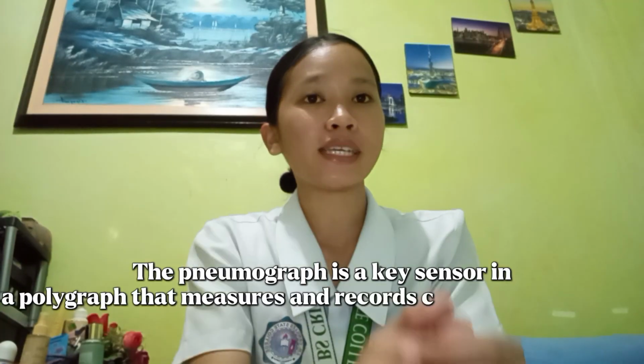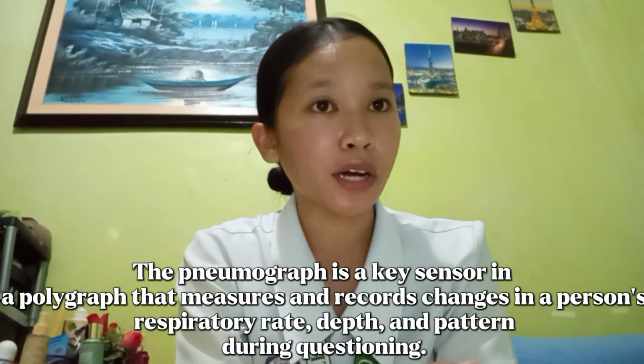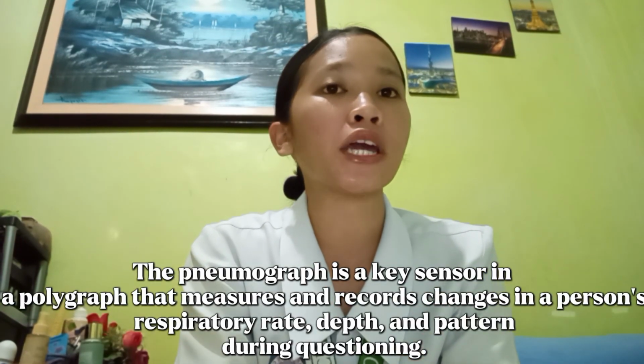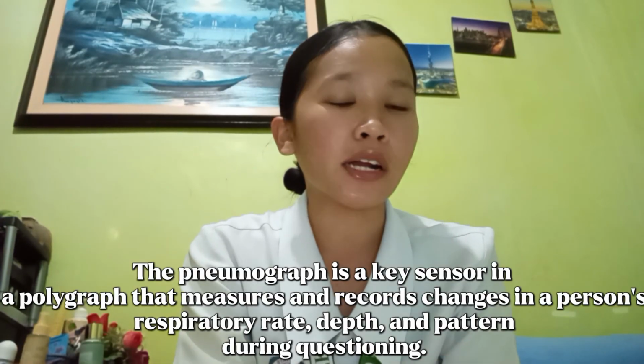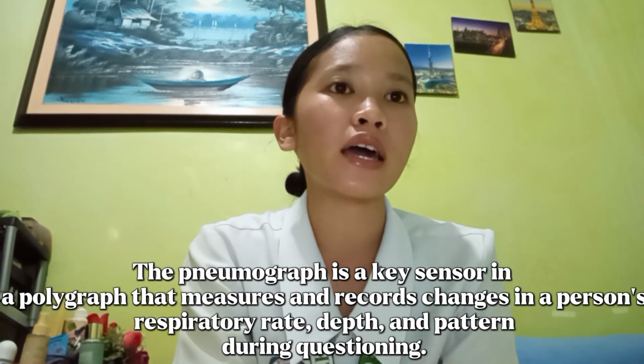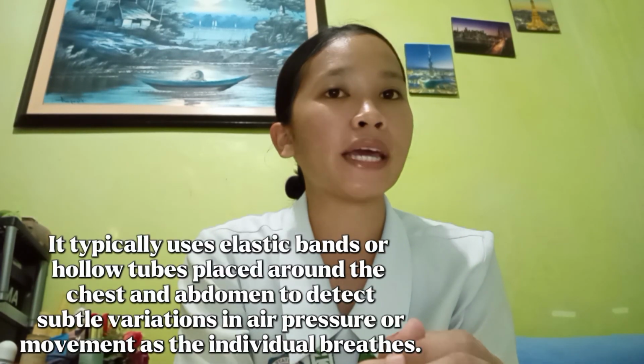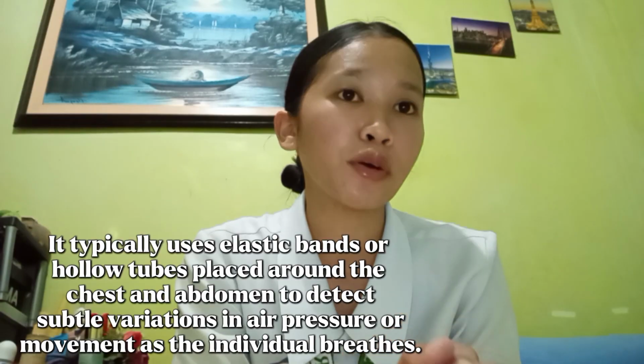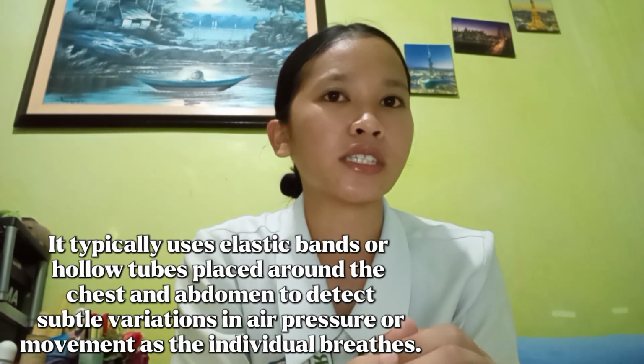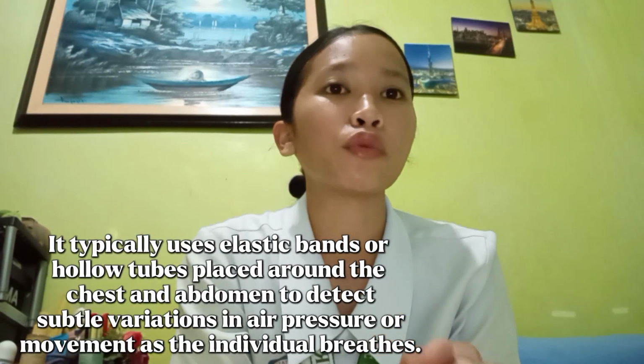Let's proceed to the first component of the polygraph, and this is the pneumograph. When we talk about pneumograph, it is a sensor in a polygraph that measures and records changes in a person's respiratory rate, depth, and pattern during questioning. It typically uses elastic bands or hollow tubes placed around the chest and abdomen to detect subtle variations in air pressure or movement as the individual breathes.